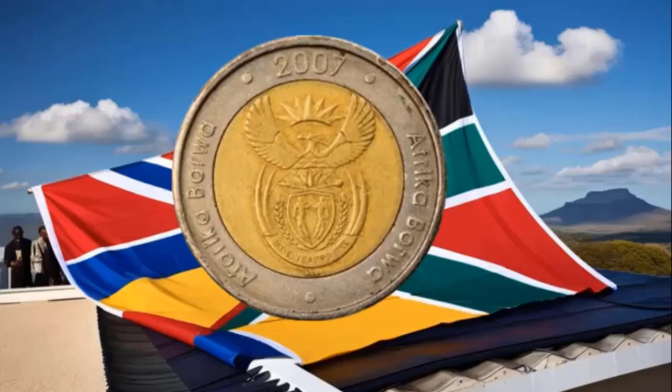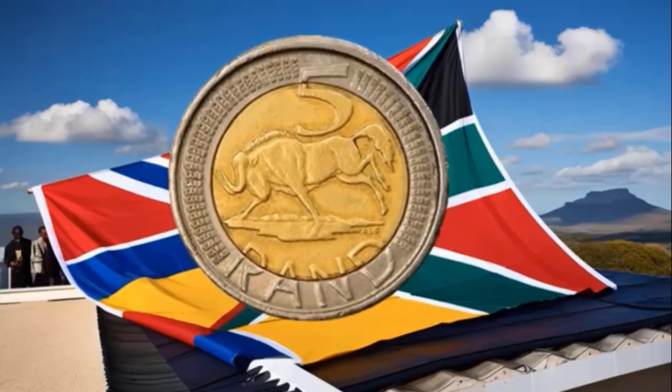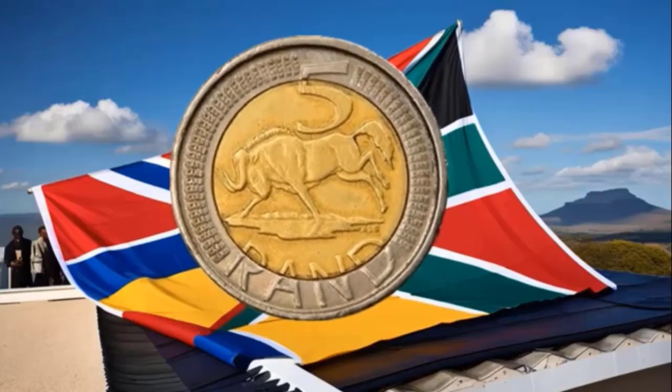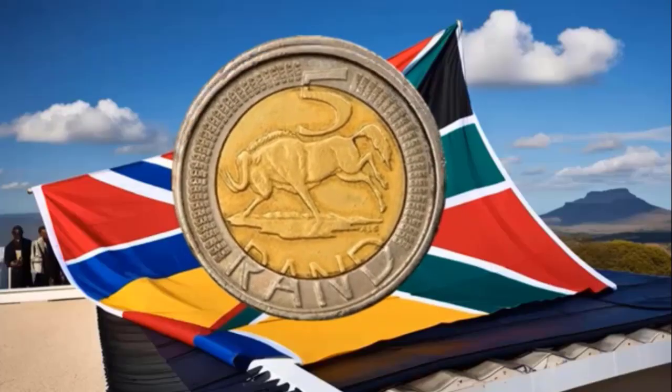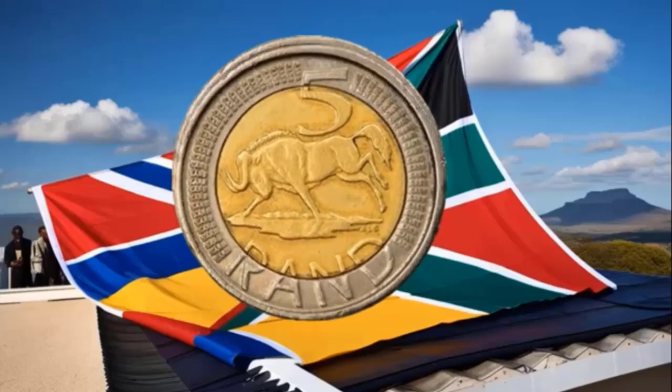But unlike the coins that jingle in your pocket and fade into everyday life, this coin carries a story that elevates it beyond its face value. Now, for a moment, think about coins. Not just as money, but as time machines. Each engraving, each marking, each subtle detail is the fingerprint of a specific moment in history. This coin, minted in 2007, is no exception. Its weight, its metal composition, its design, all meticulously chosen to represent a symbol of national pride and stability.